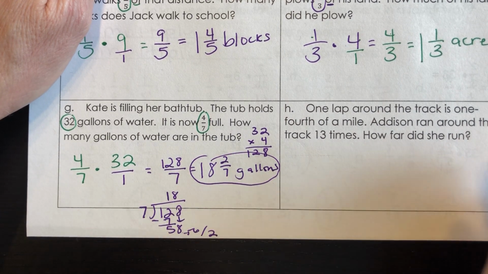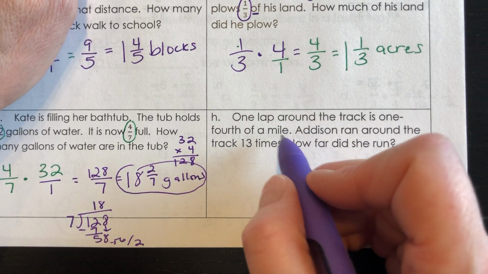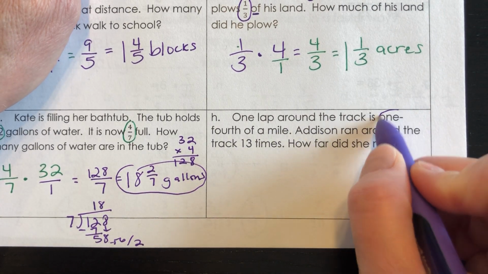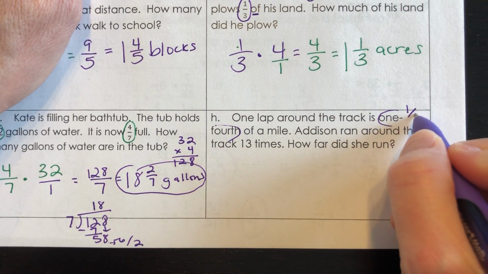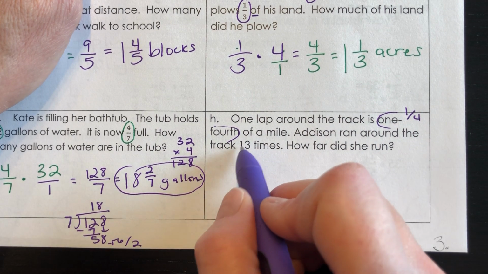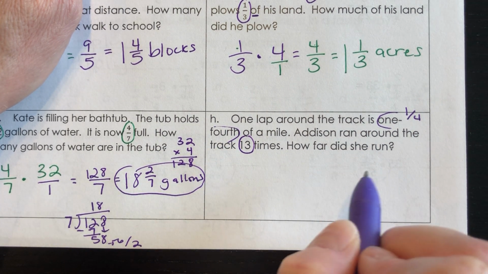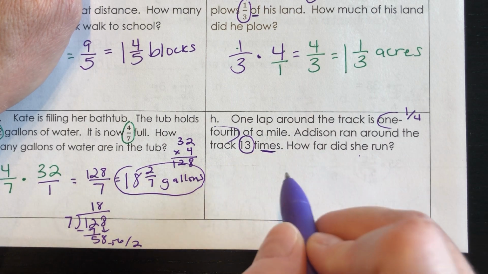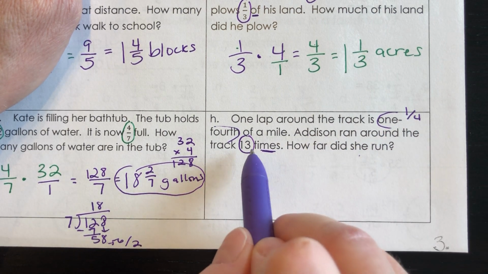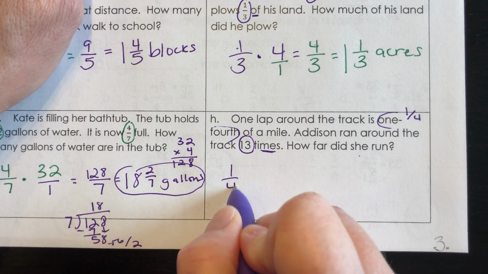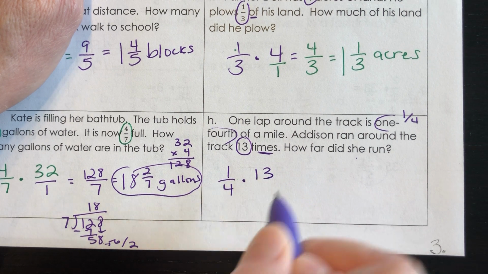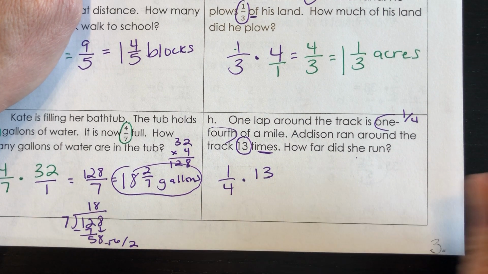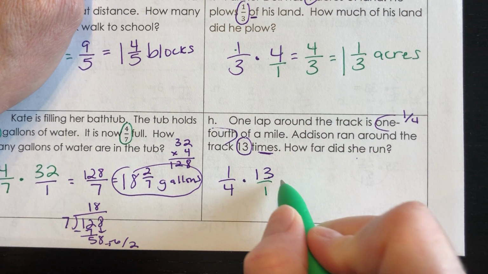That's how many. All right, last one. 1 lap around the track is 1/4 of a mile. That's 1/4. Addison ran around the track 13 times. How far did she run? So if she did 1/4 13 times, that means 1/4 times 13. So I'm gonna go ahead and put a 1 underneath there.